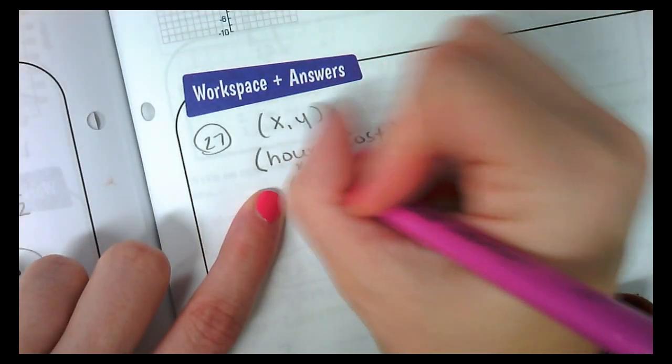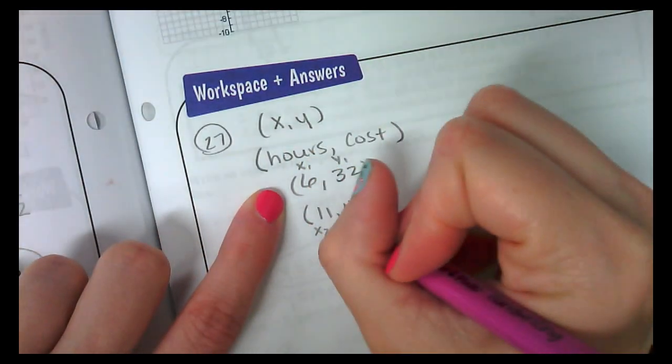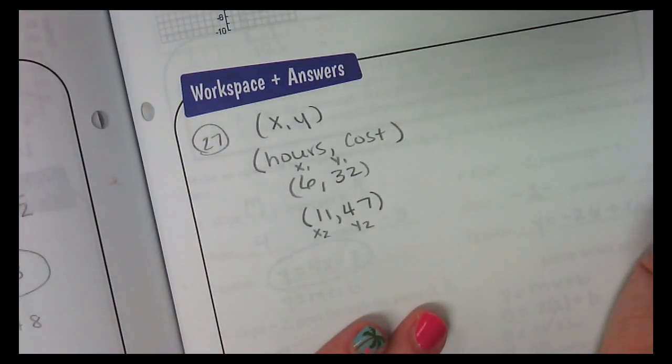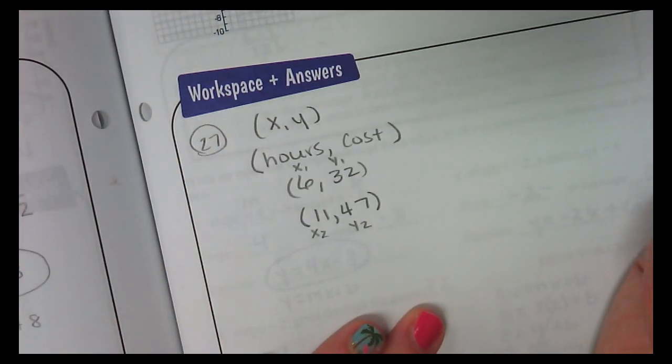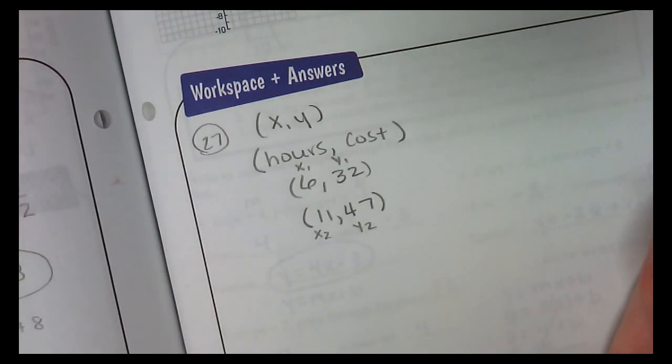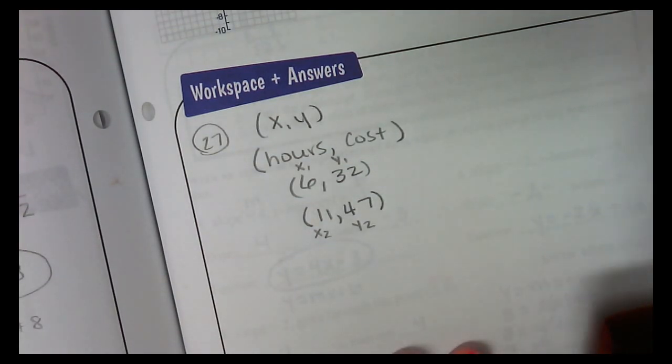So this is our X1, Y1, X2, Y2. I want you guys to, from here, pause the video and see if you can answer the questions based on the information that we have. Okay, when you're done, you can unpause the video and see if you did it correctly.